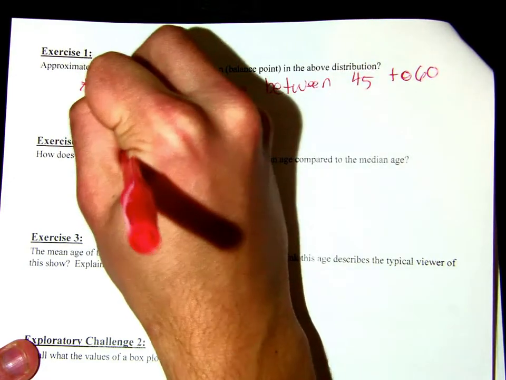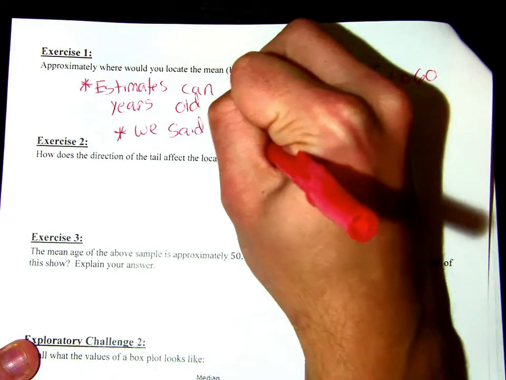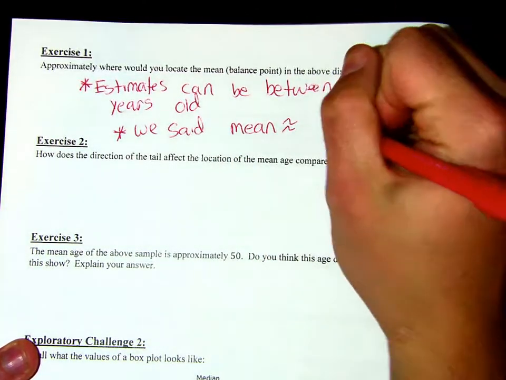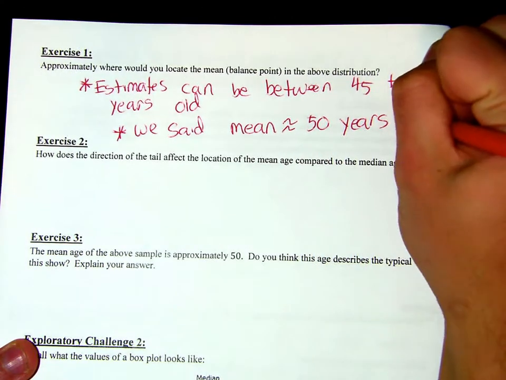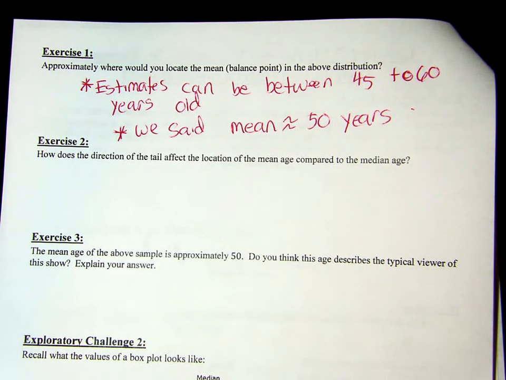And we said the mean was approximately equal to about 50. Or you could say, if you didn't want to say 50, you could say anywhere between 45 to 60. But in our case, we use the estimate of 50. For exercise 2, they say, how does the direction of the tail affect the location of the mean age compared to the median age?